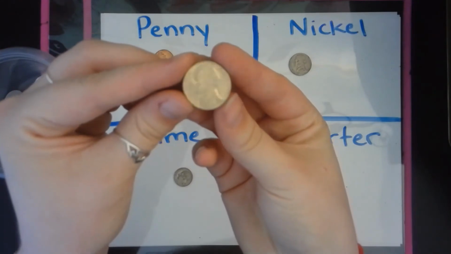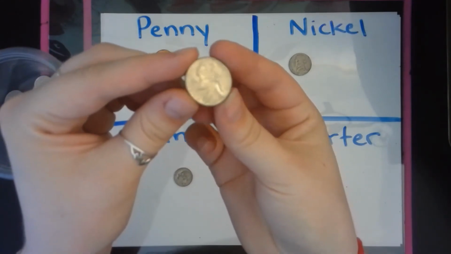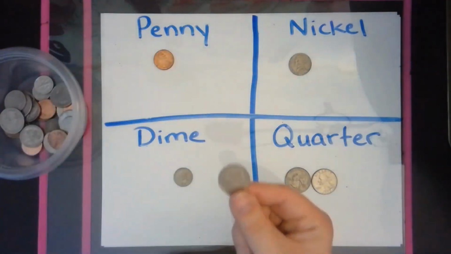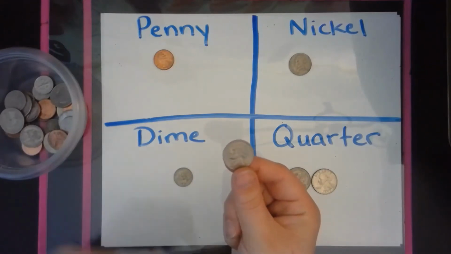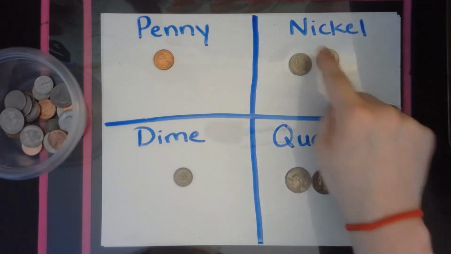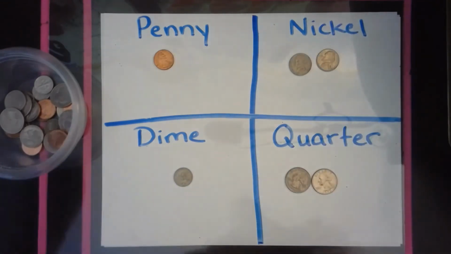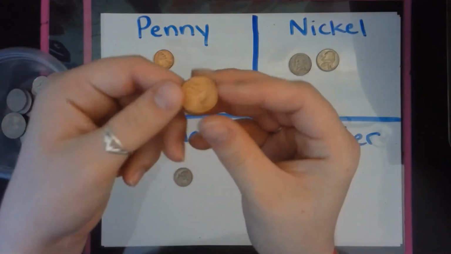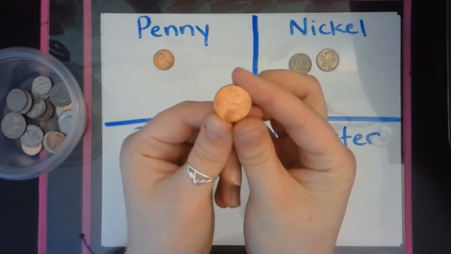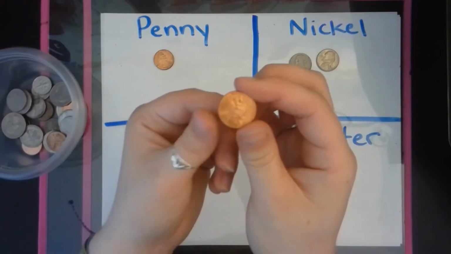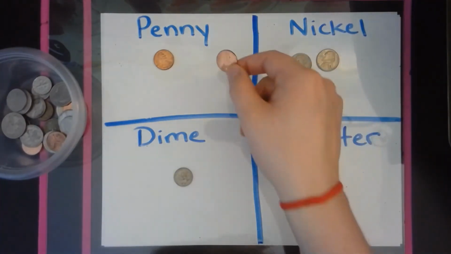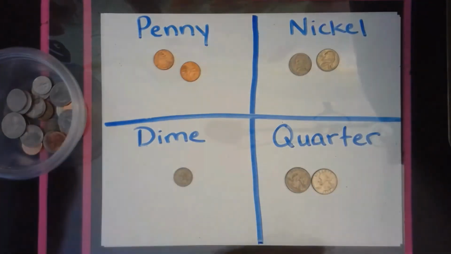Which coin is this? A nickel. Say it with me. Nickel. Do you know where this one goes? Nickel. This says nickel. What's this coin? A penny. This is a penny. Remember, a penny is worth only 1 cent. Penny. And a penny goes.